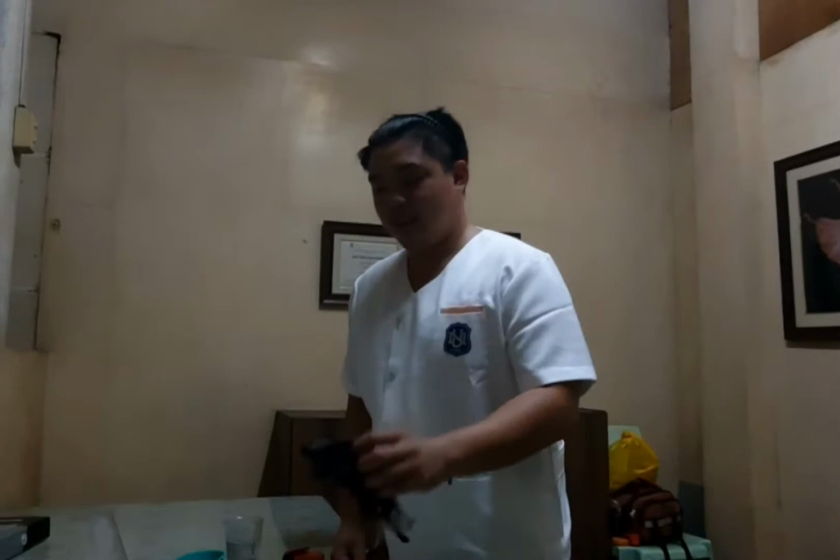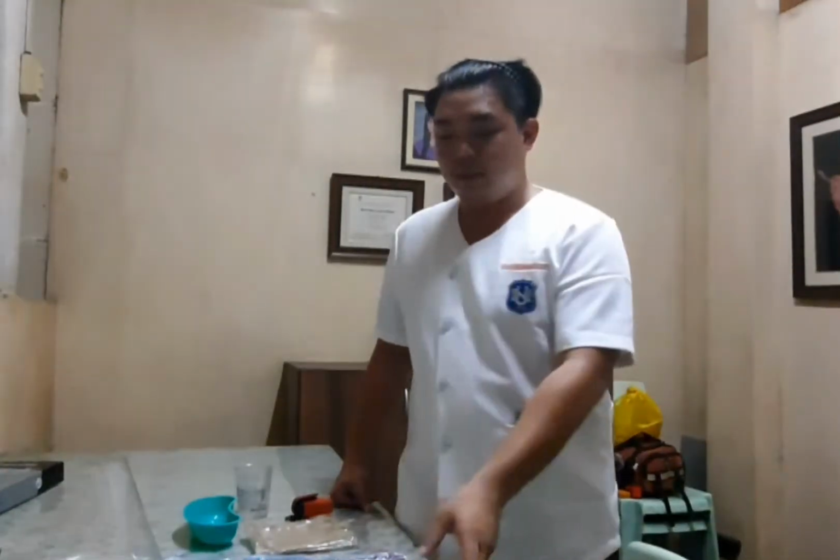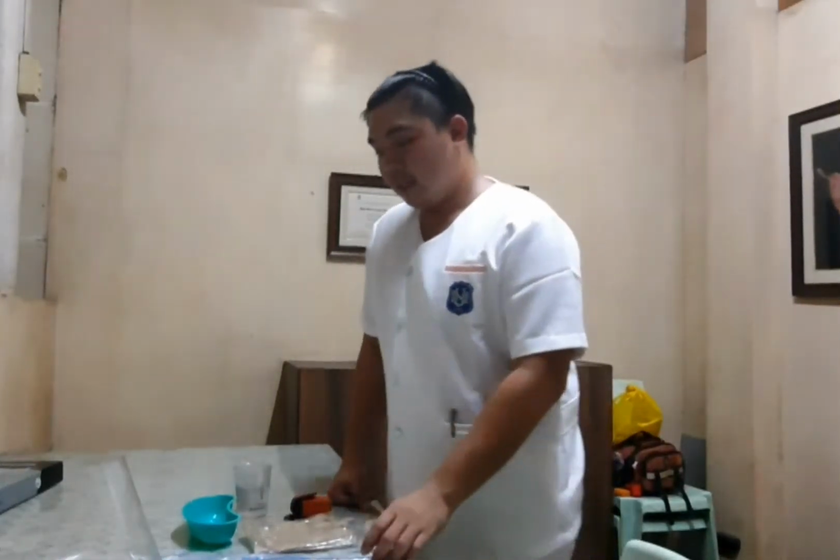The gloves for the patient's garments are here so that any particles that will come out of his nose or mouth will be absorbed by this cloth. And then while suctioning, we must protect ourselves, our noses, from the particles that we can see, so we can prevent them from being transmitted to our face or our body.